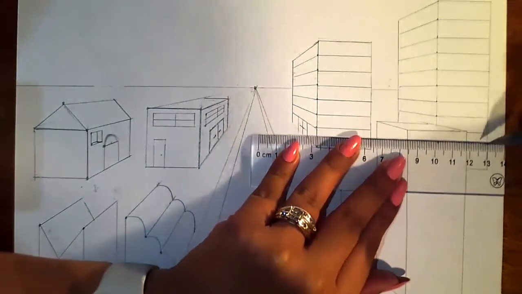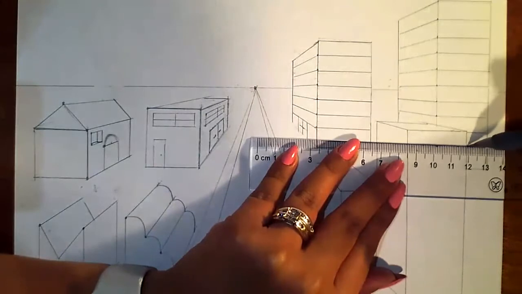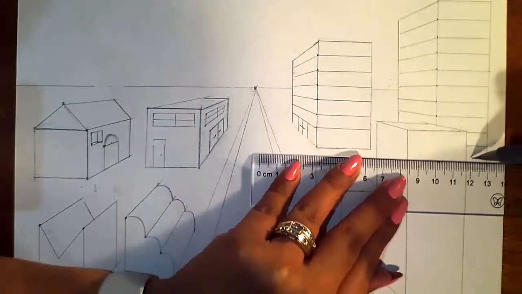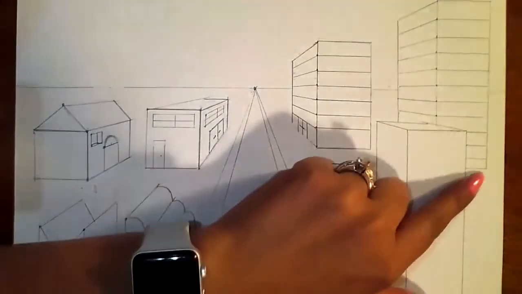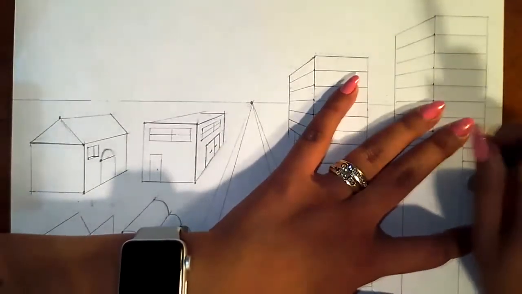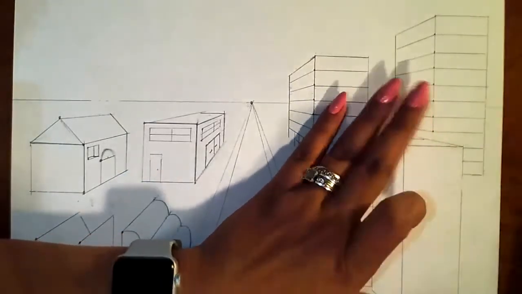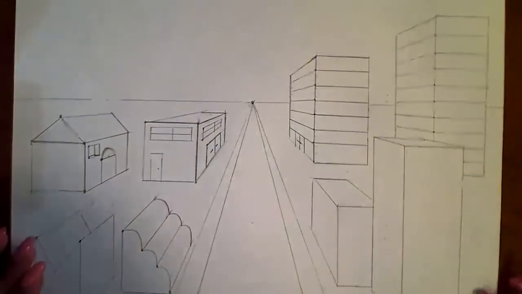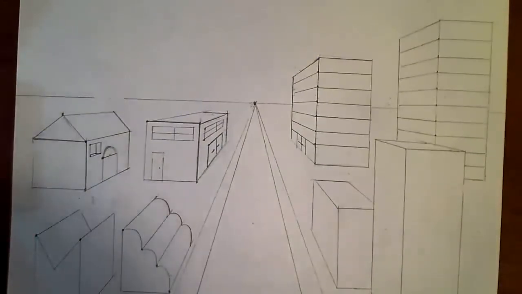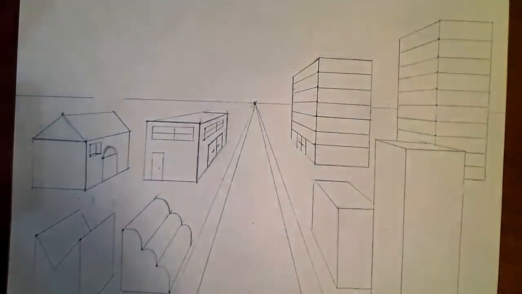Right here, I'm going to make it up because I can't really see. This is what I was talking about. This one looks really small, so I'm just going to erase it. Okay. Like I said, if you want to be creative, just remember, anything that is closer to us is going to be bigger. Anything that is far, far away or further away, it's going to be smaller.